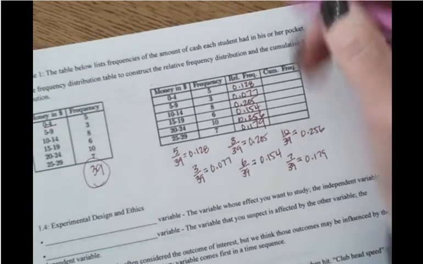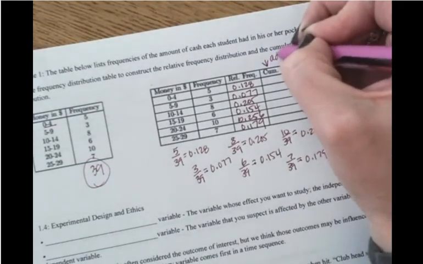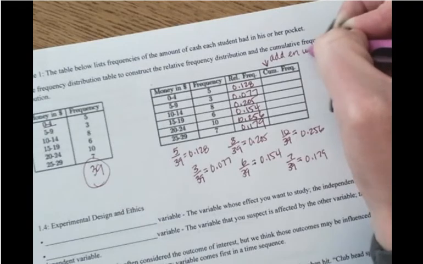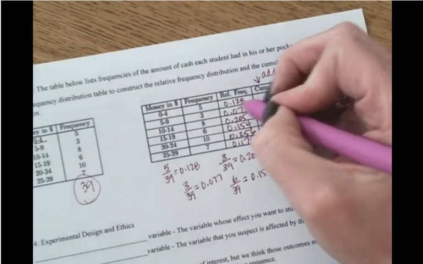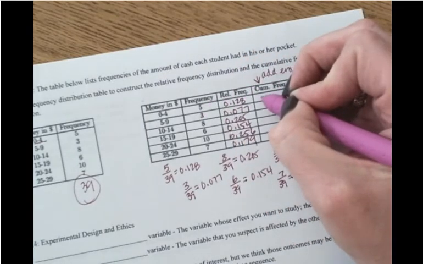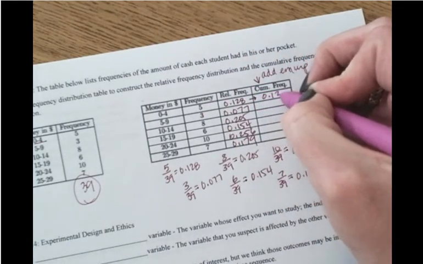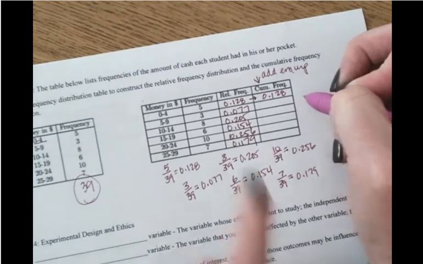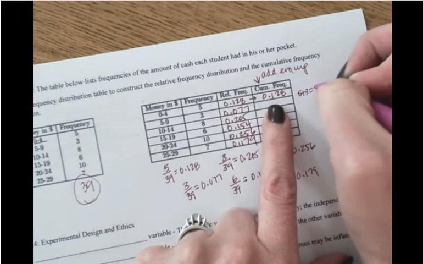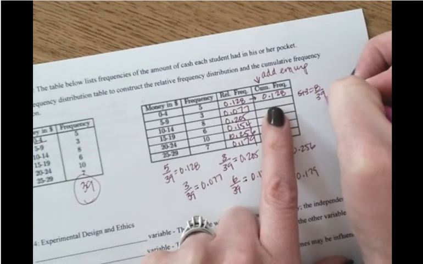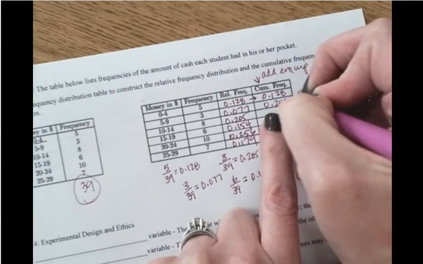So cumulative means I'm adding them up. Add them up as you go. The lowest category, there's only 5, so this stays always the same. My second category down, 5 plus 3 gives me 8 out of 39, which we know is 0.205.